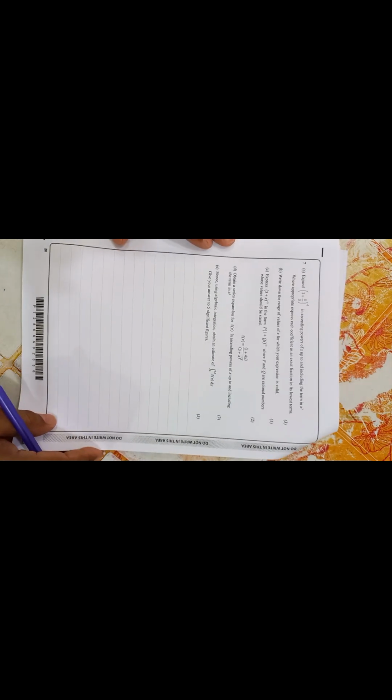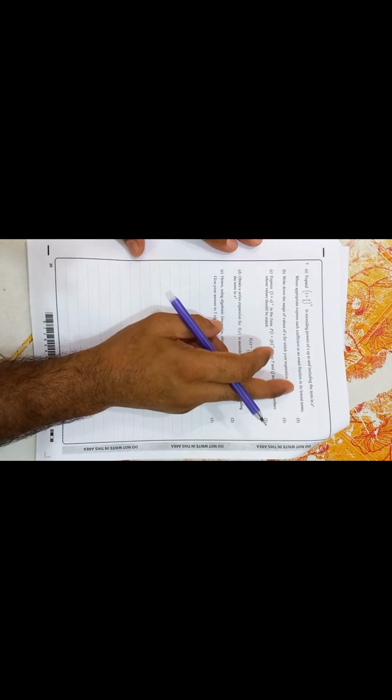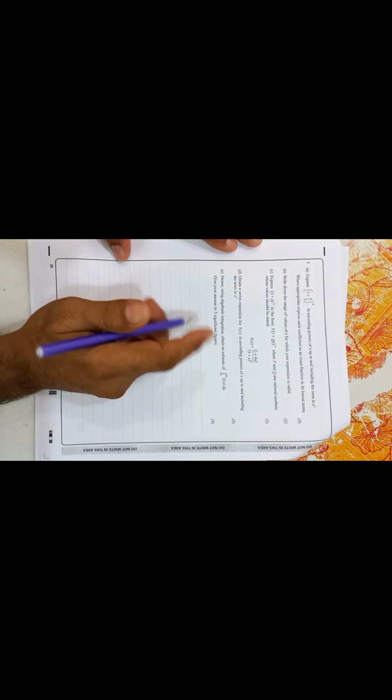Okay, number 7. They're telling us to expand. This is binomial expansion: expand in ascending powers of x up to and including the term in x cube.